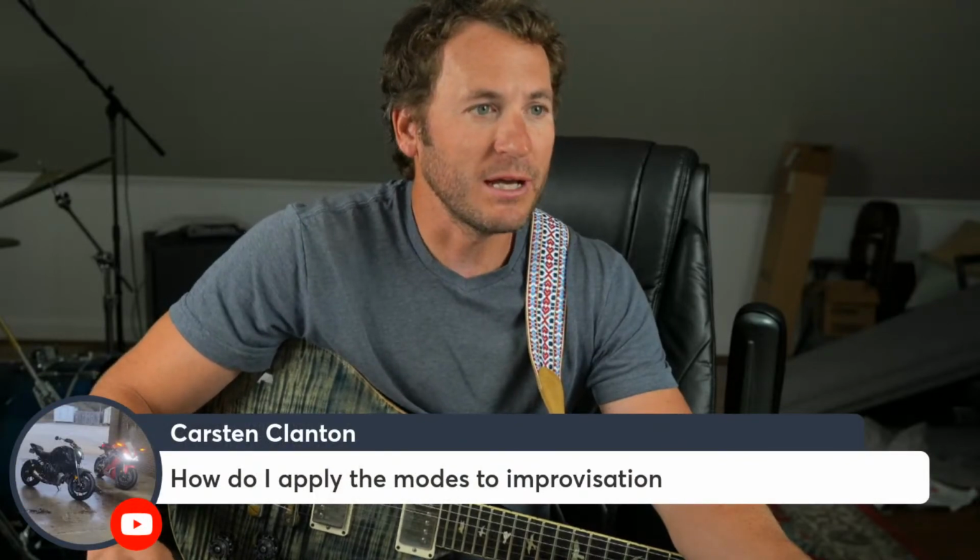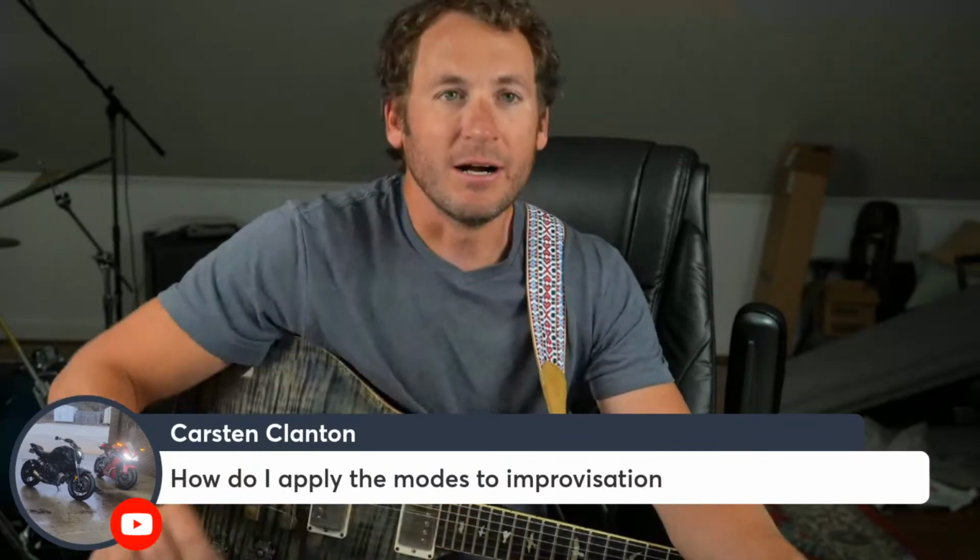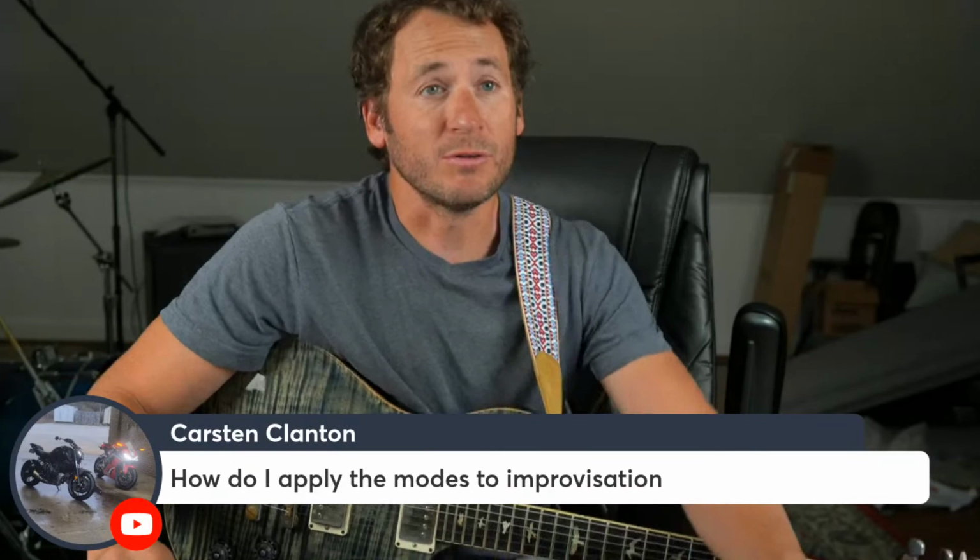Karsten Clanton, how do I apply the modes to improvisation? So here's the thing about modes, right? Don't overthink it. The reason you would choose to play one mode instead of a different mode is just the chords that you're playing over. Simple as that. You wouldn't say to yourself, oh, I'm going to make a jam in Dorian, and I'm going to see how that sounds. You only choose to play in Dorian if the chords dictate it. And then when you outline the chords, you find yourself playing in that mode.